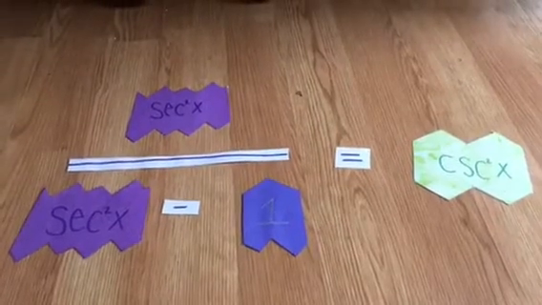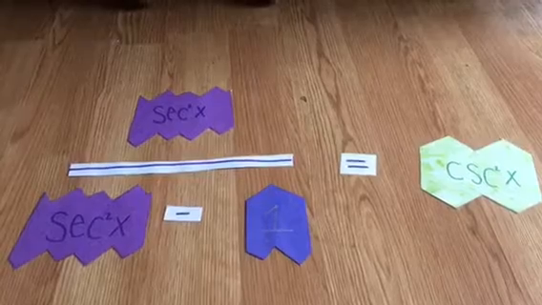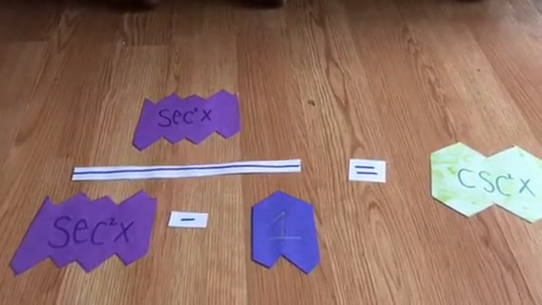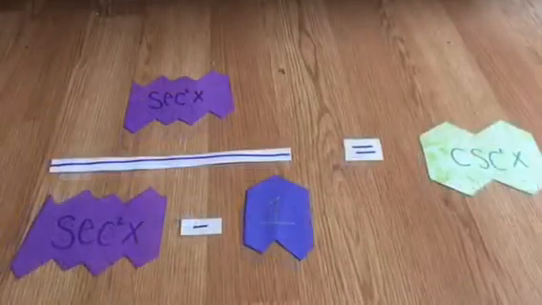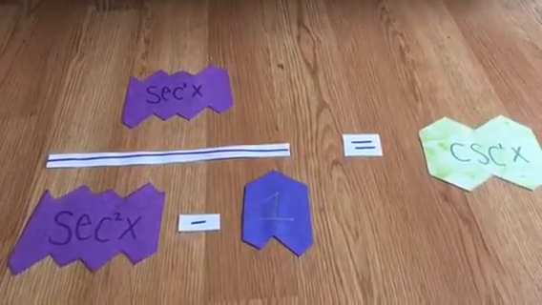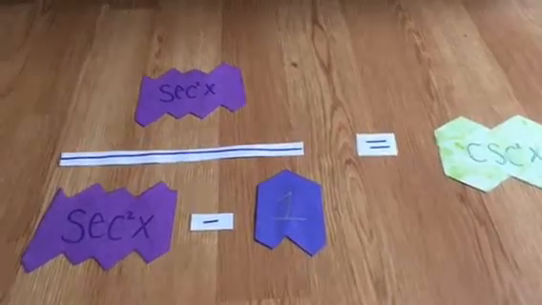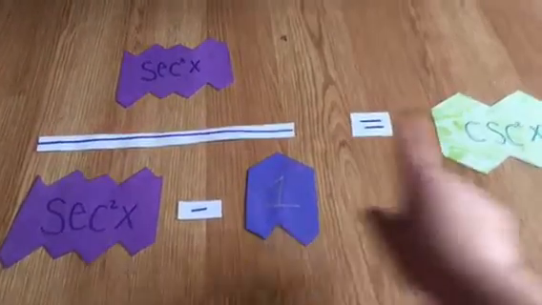Alright y'all, I'm going to show you how to solve a trig identity using the trig manipulatives. The problem I'll be solving today is secant squared over secant squared minus 1 equals cosecant squared. For solving trig identities, you need to solve on the side that is more complicated. So in our case, we're going to solve for this side first, since this side's more complicated than this side.